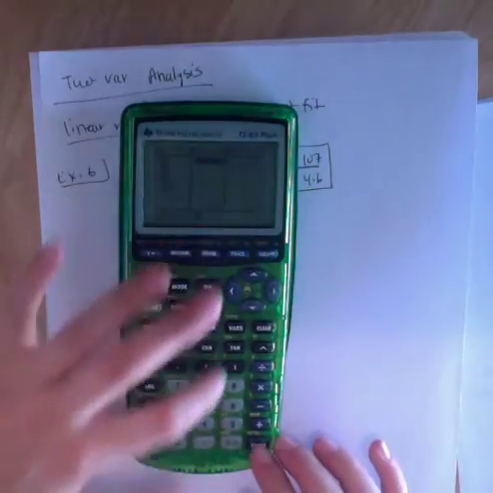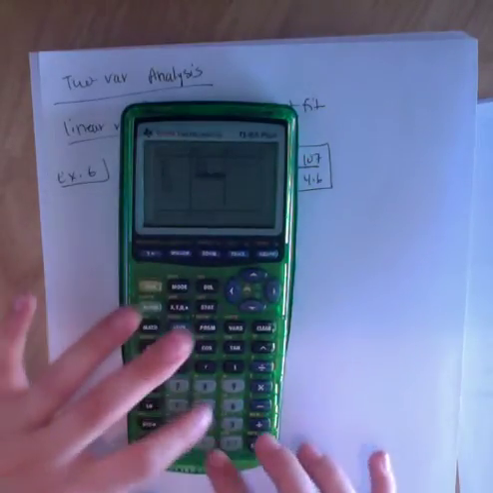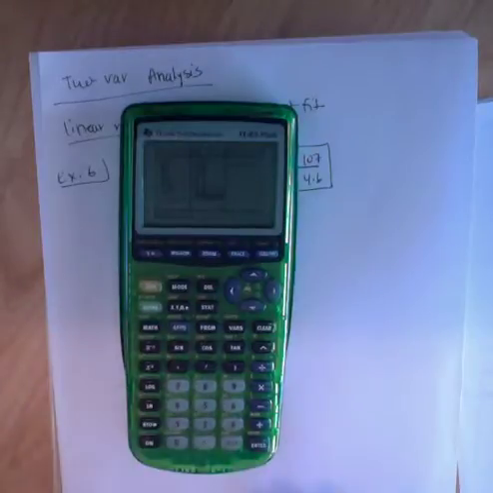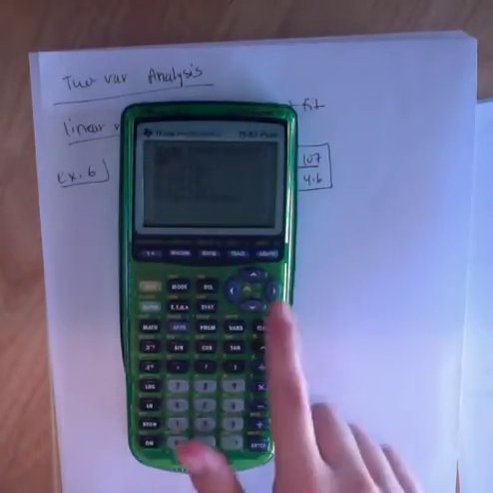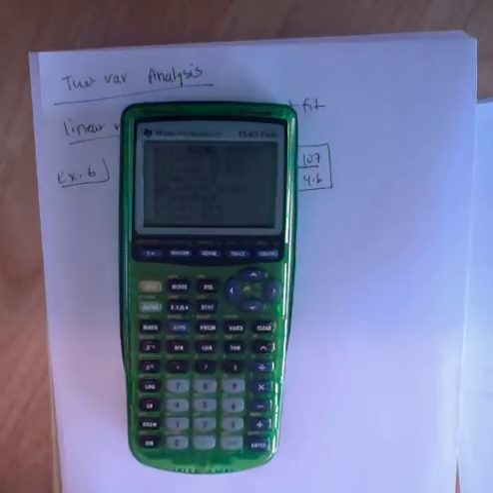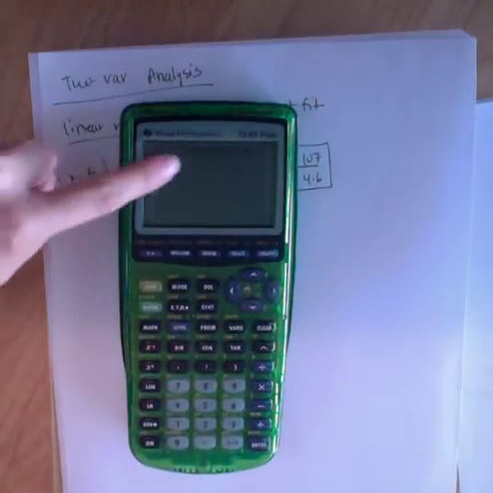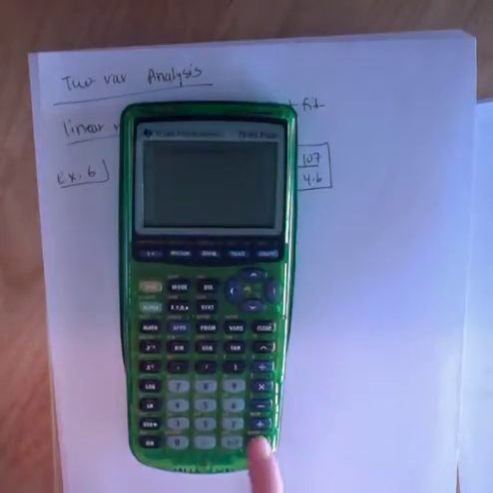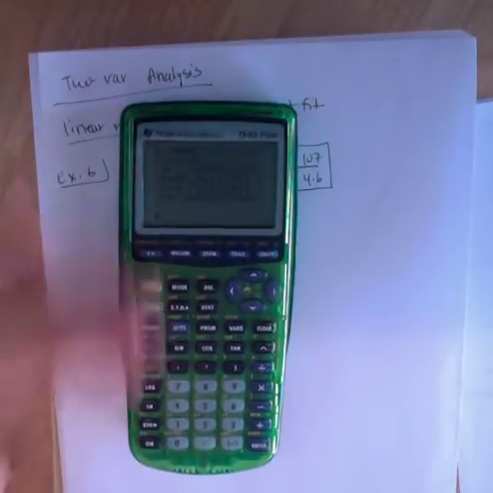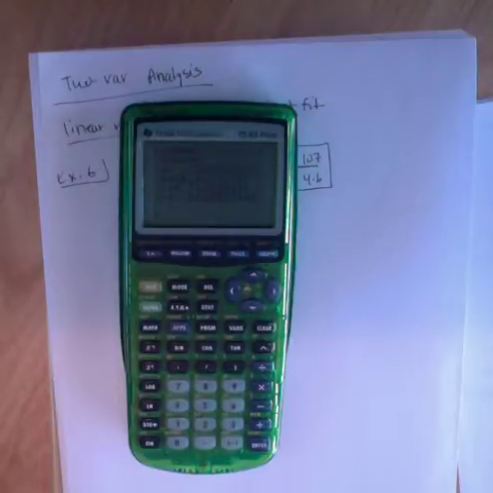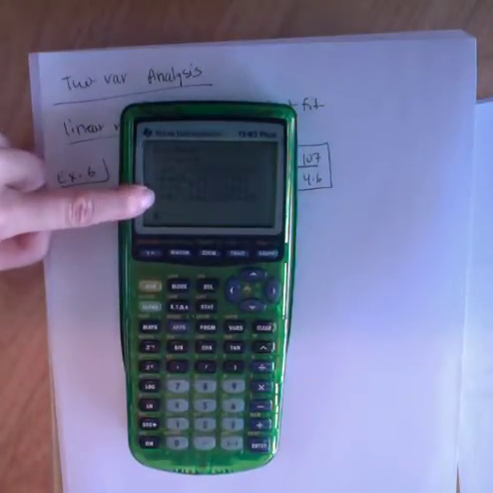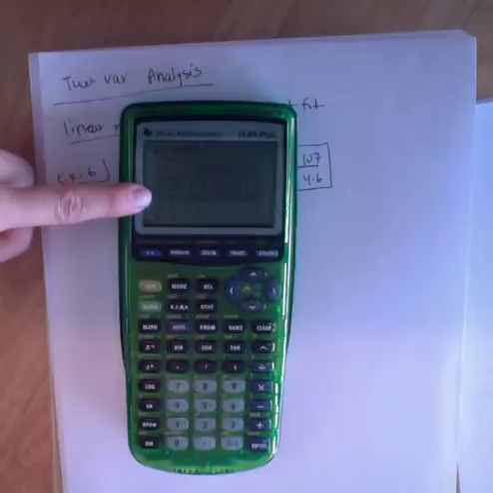Then we'll have 9.5, 5.5, 7.5, 1.5, and 4.6. Your line values should add up. Okay, then you hit stat again, go over to calc, and option 4 says lin reg. I'm going to hit that. You should see lin reg or linear regression show up on your calculator. You press enter again and it gives you this. Okay, now if you look here, I have an R equals value. You might not have that.